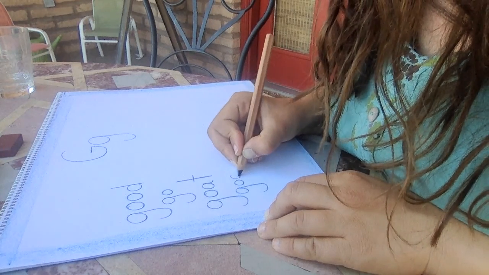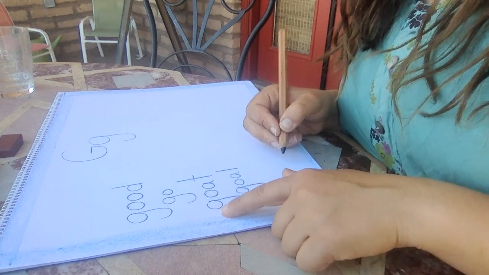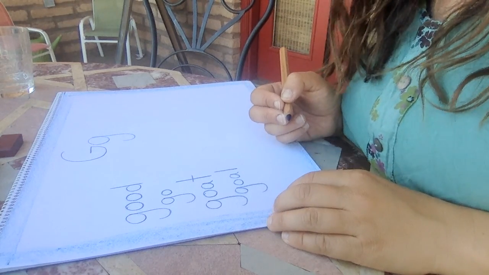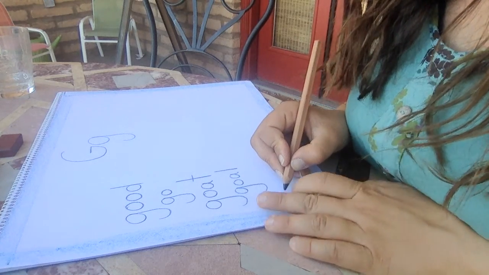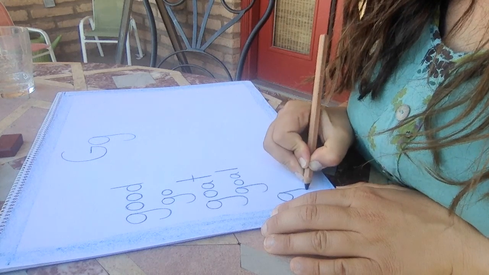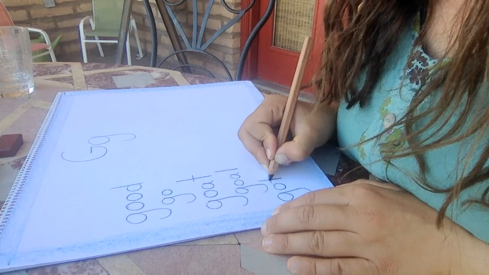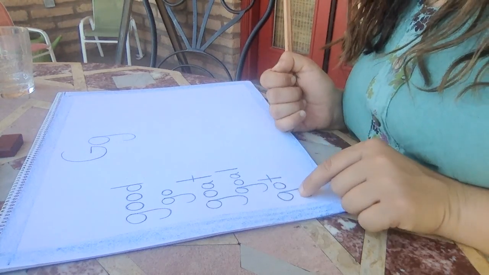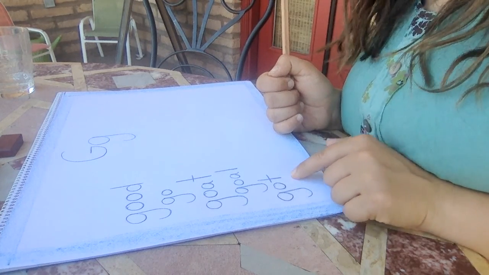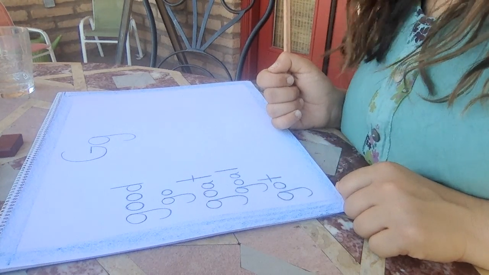Goal. Just like goat, except for the last letter. No, I will show you. Got. Got. I take away that A, and then the O becomes short, and we say got instead of goat, which is up here. Nice.